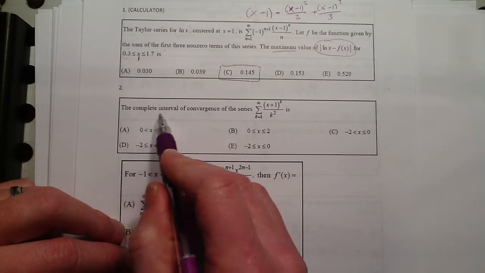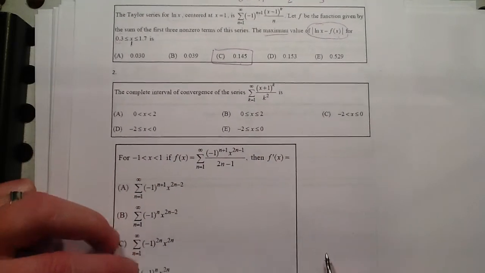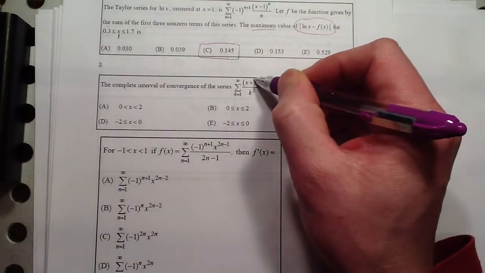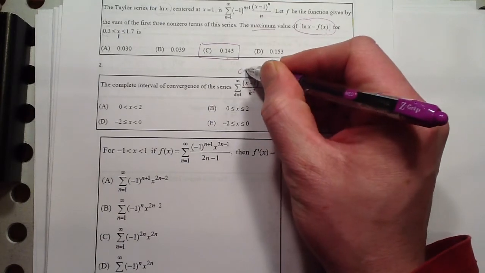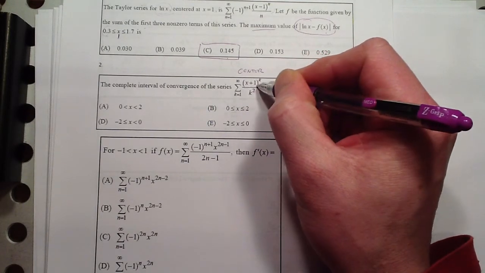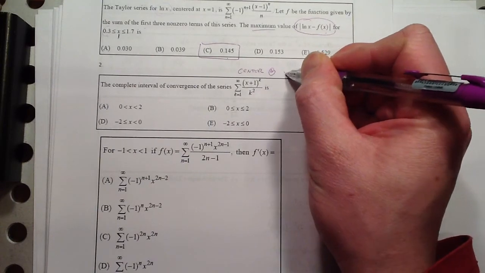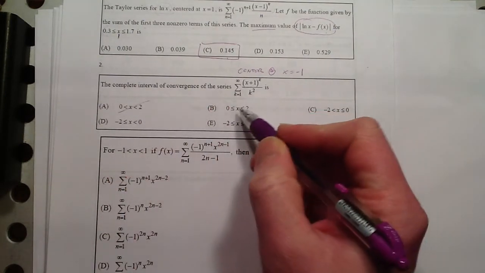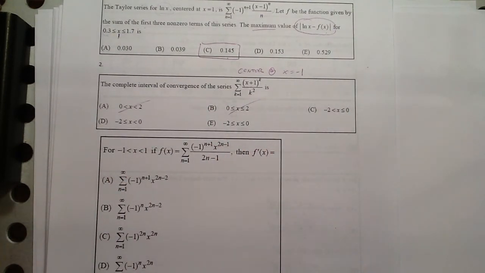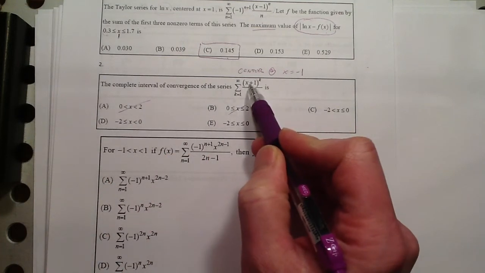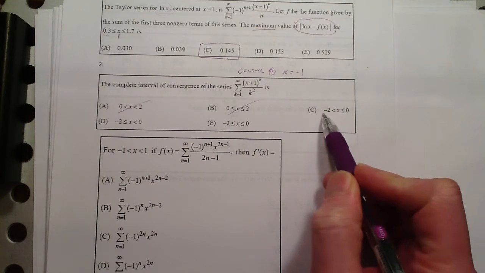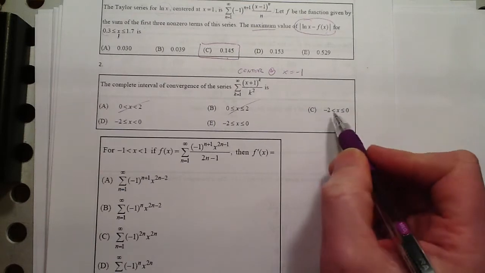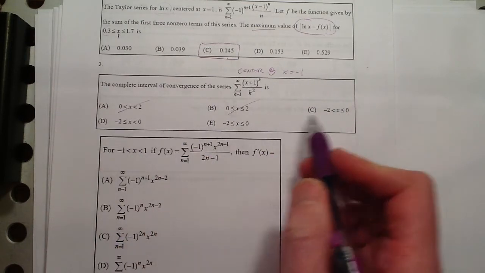Number 2, complete interval of convergence for this is, well, let's just eliminate some answers before we do anything else here. Here's an x plus 1. So what's the center of this interval? The center is going to be at x equals -1. So right off the bat, those are not possible. Those are centered in the wrong place. This has to be centered at -1. At this point, we could do the ratio test and all that, but we know it's -2 to 0. That's all that's left here.